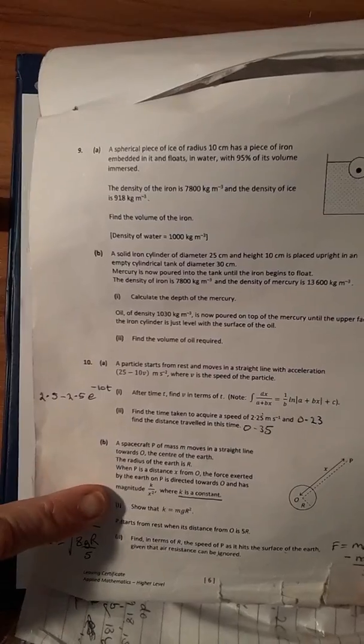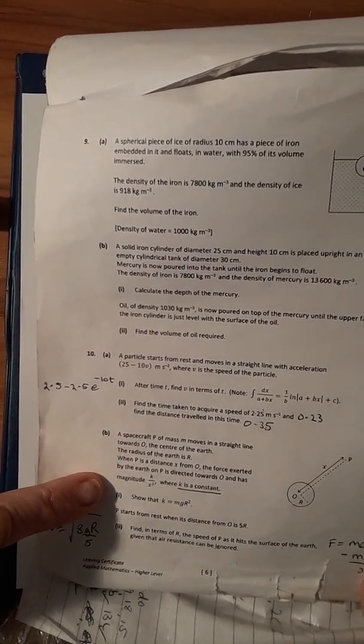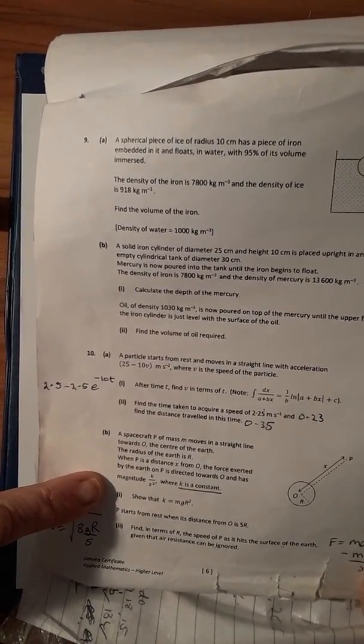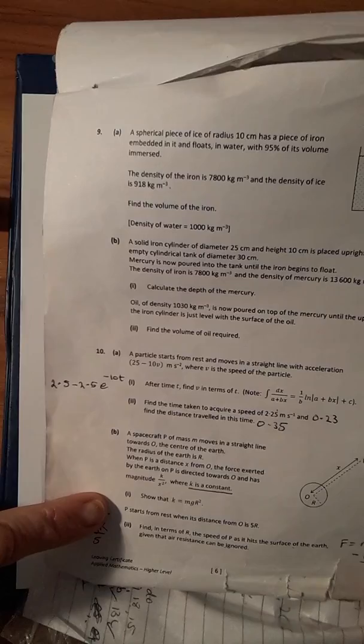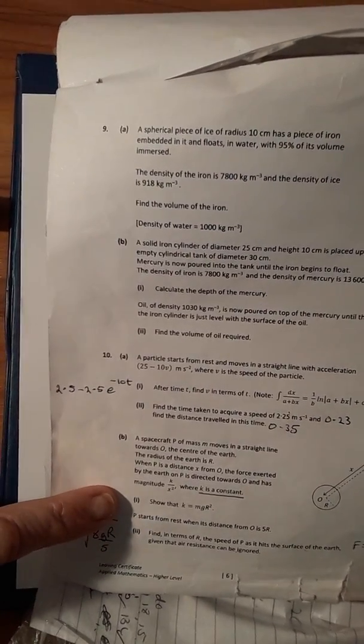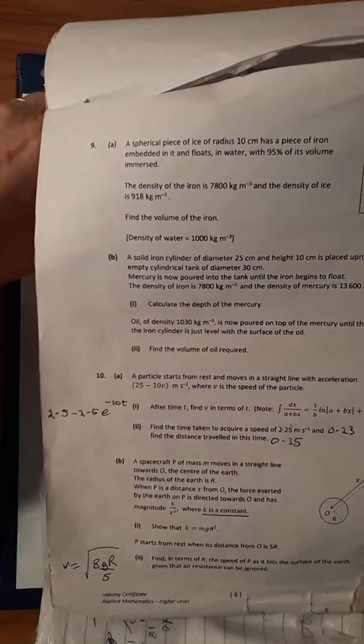So part B is about a spacecraft moving in a straight line towards the centre of the Earth. It says the radius of the Earth is r, and when this spacecraft is at a distance x from the centre of the Earth, the force exerted by the Earth on the spacecraft is directed towards the centre of the Earth and has a magnitude of k over x squared. So you've got to show that k is equal to mgr squared. So this is 2017 10b.